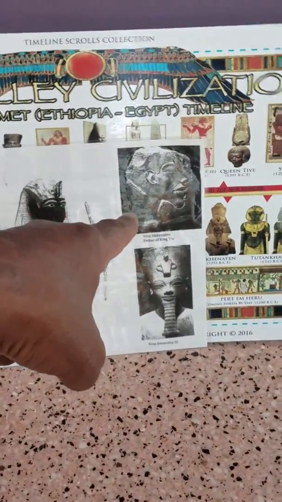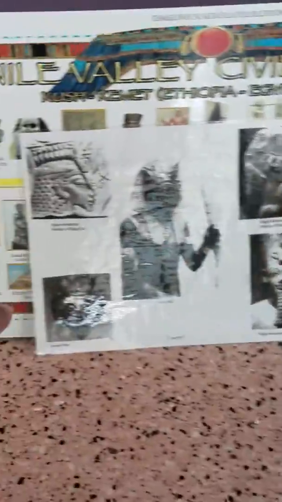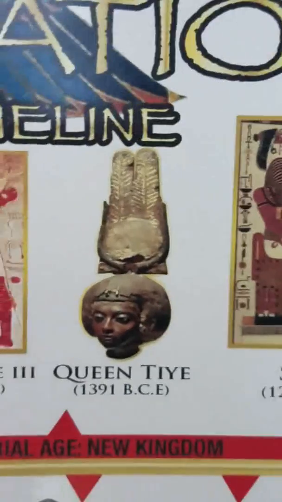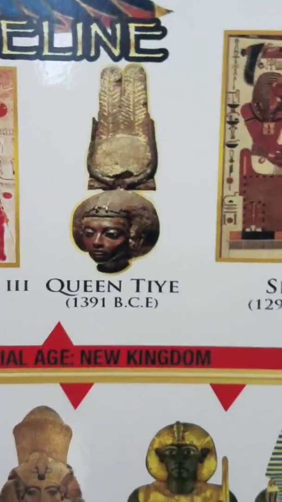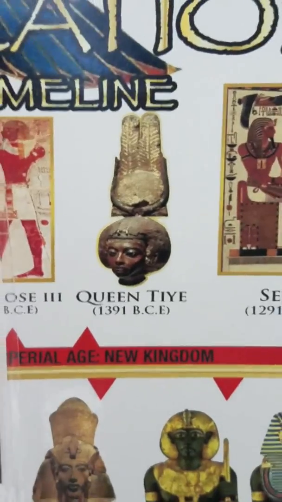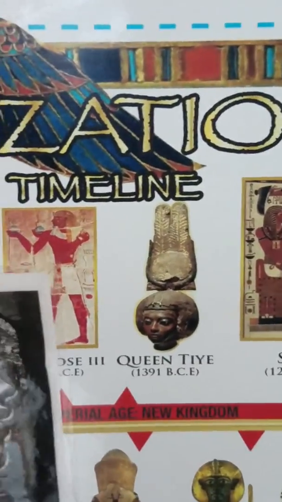Amenhotep IV is Akhenaten. His father, Amenhotep III, and then there's his grandmother that we know as Queen Tiye, right there. Queen Tiye, that's King Tut's grandmother. Great-grandmother, which is Queen Tiye's mother, would be Tuya and Yuya.